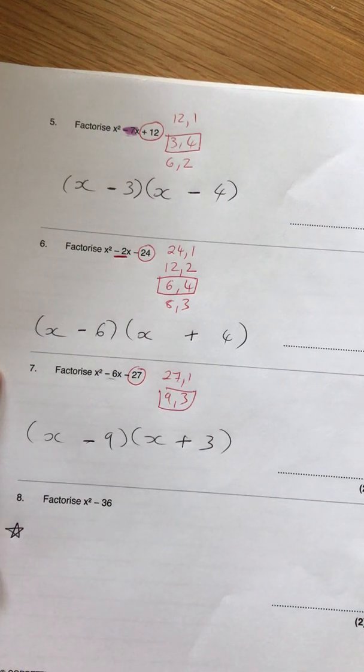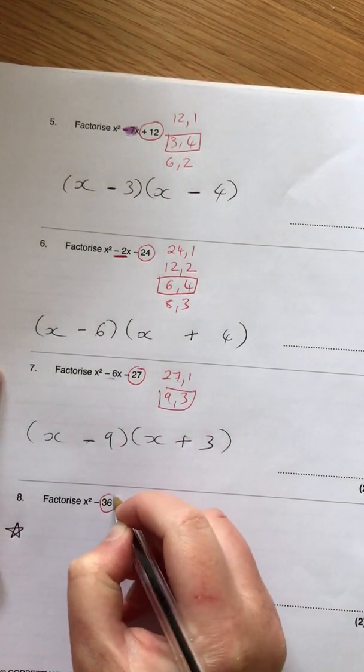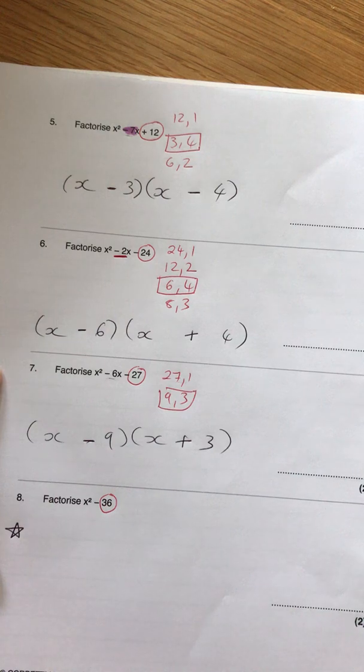Now this number here is very special. It's a special type of number, and hopefully you're recognising it. It is a square number. Now what that means is you can make 36 by multiplying the same number together. So if I was thinking about 6 and 6, that makes 36. So it's a special type of example.